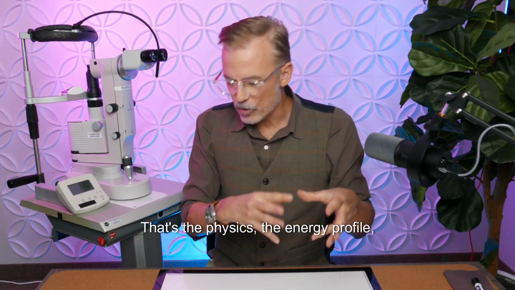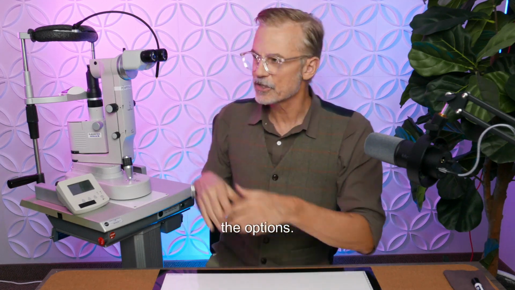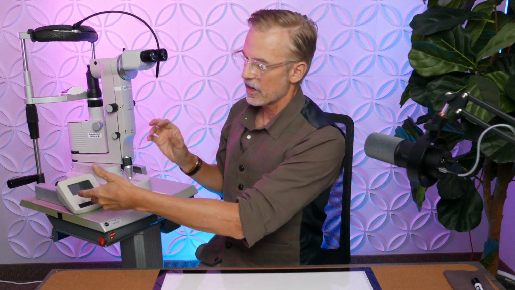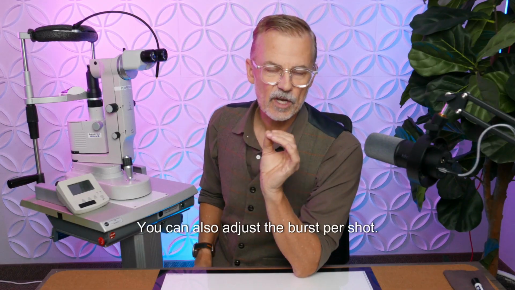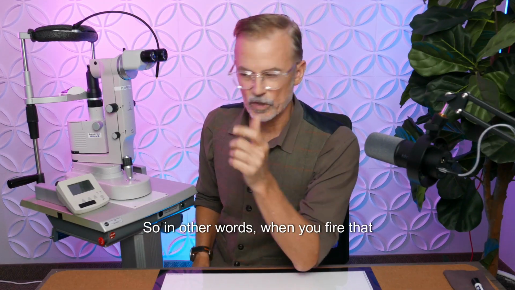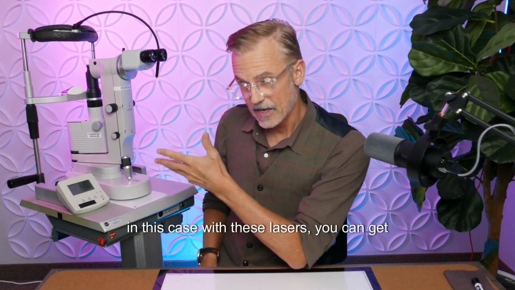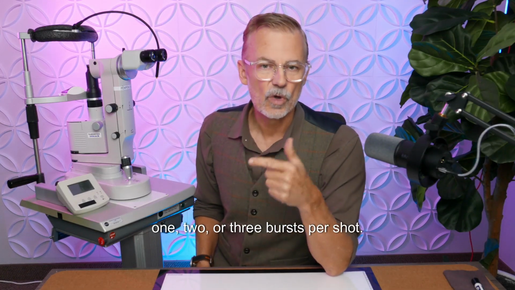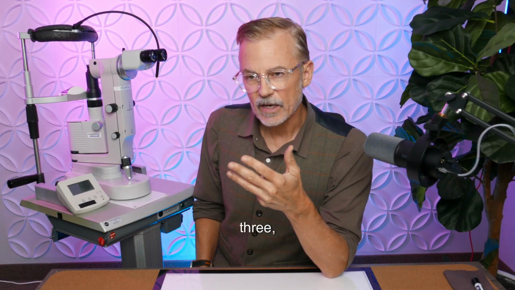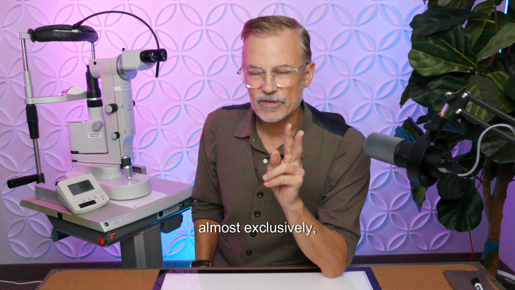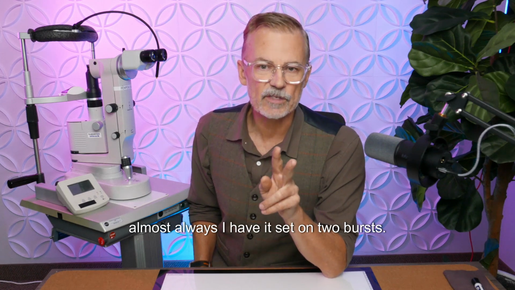That's the physics, the energy profile, which is the cone there. The options are mostly adjusting the energy setting, in millijoules, up or down. You can also adjust the bursts per shot. So when you fire that trigger, with these lasers you can get 1, 2, or 3 bursts per shot. The YAG out of Switzerland can go up to 8. Although mine can do 3, almost always it's 2. I have it set on 2 bursts.